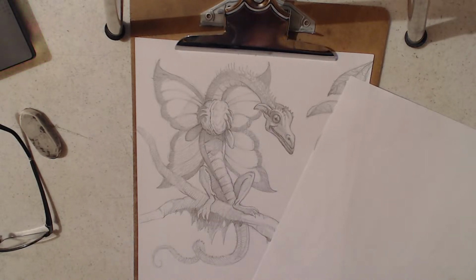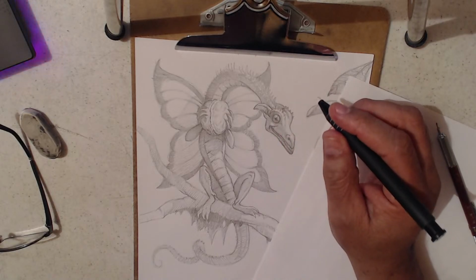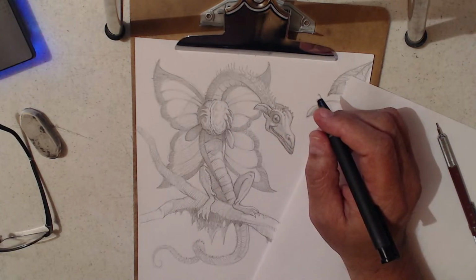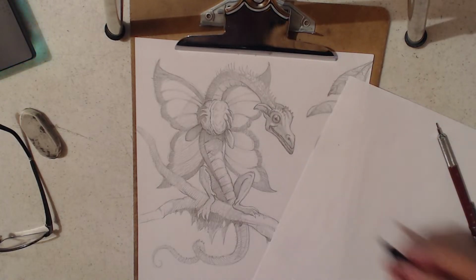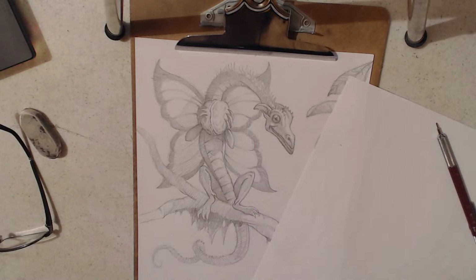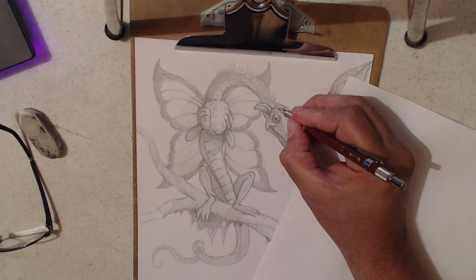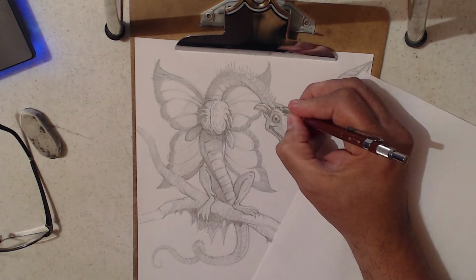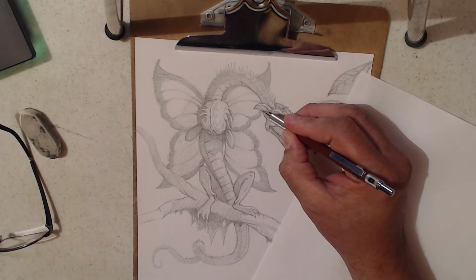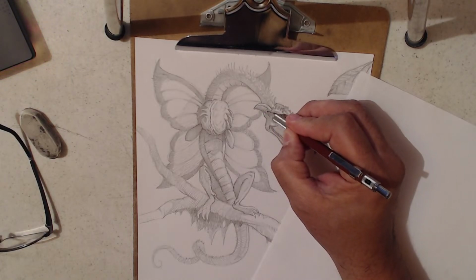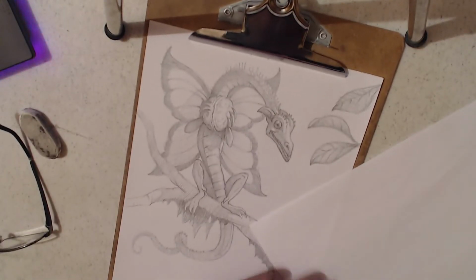Trying to think here. Should make his eye lighter. What if I lighten this instead, making it darker? Okay. I could probably darken these leaves a little bit.